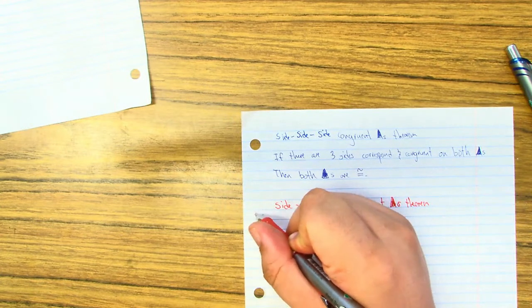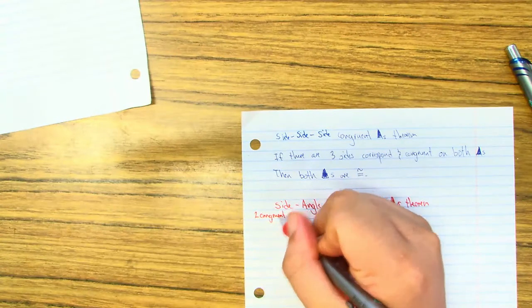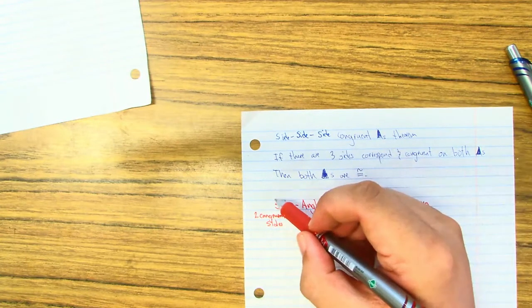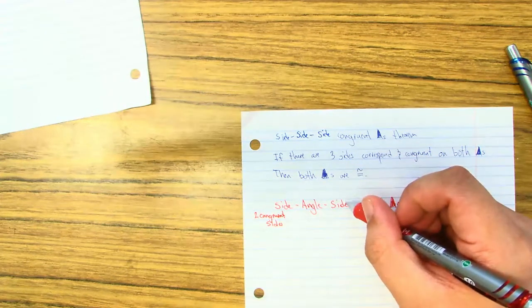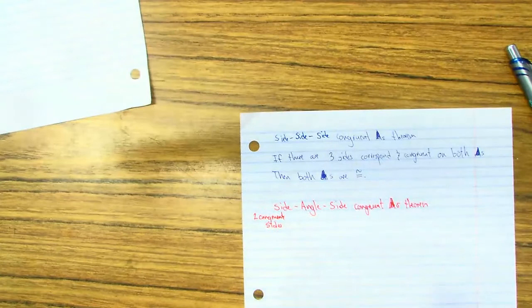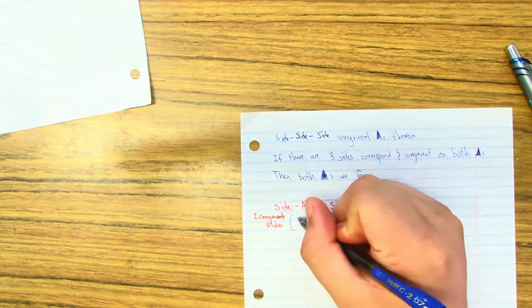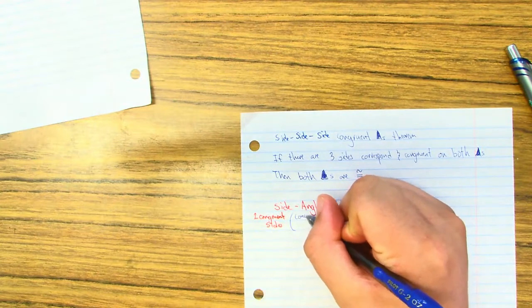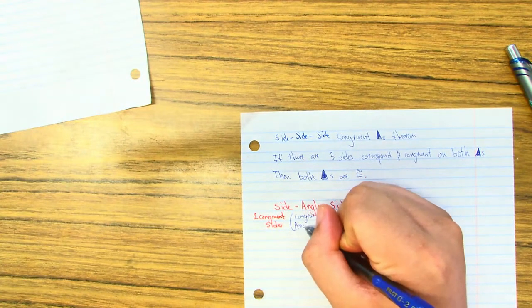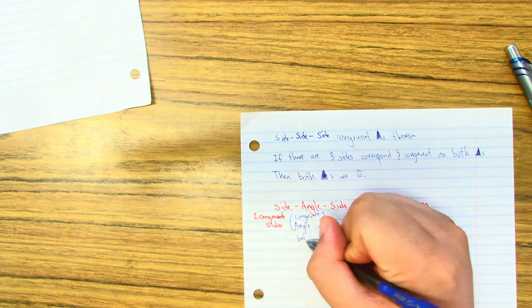You need two congruent sides. You may see here you have side number 1 and side number 2, right? And the most important part is you have to have a congruent angle between them. Congruent angle in between those 2 sides.